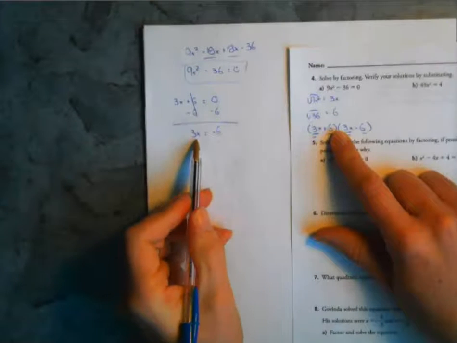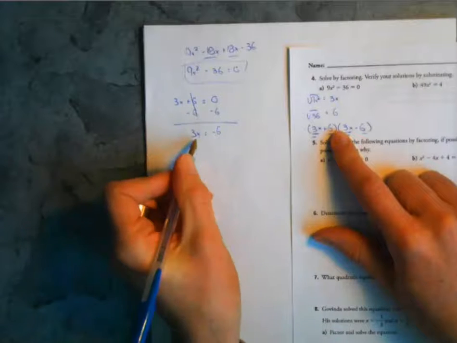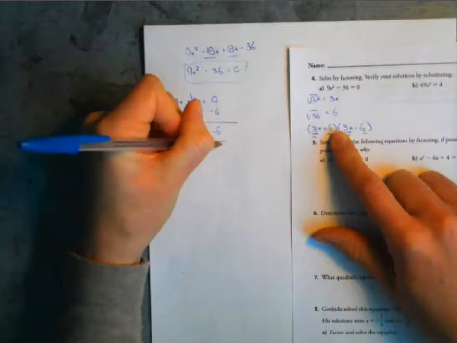Then the only other thing we have left to do is right here we have 3 times x, so we need to do the opposite operation to move it away, which is dividing, and we need to do that to the other side as well.